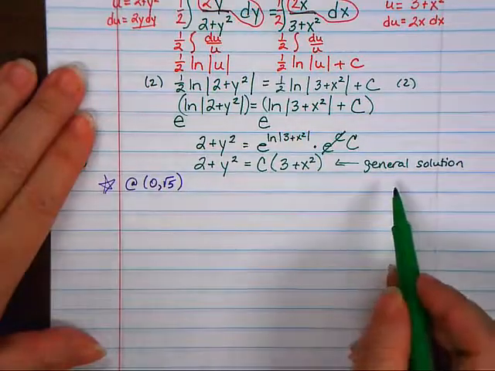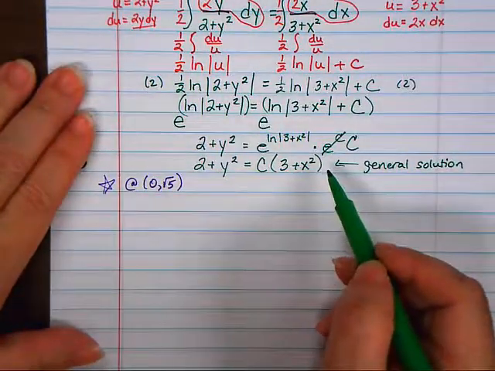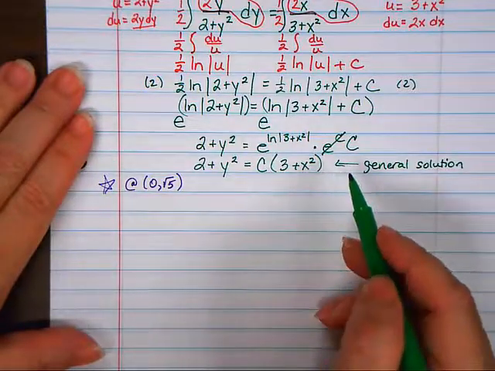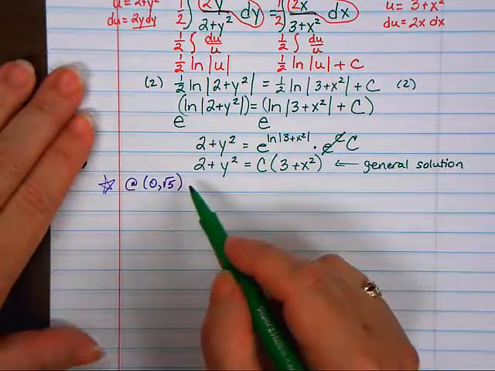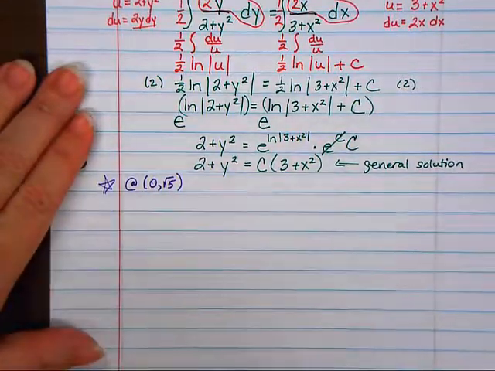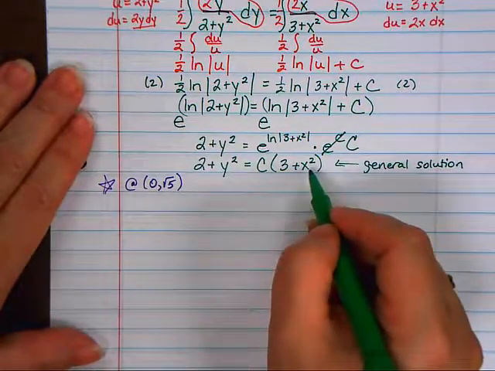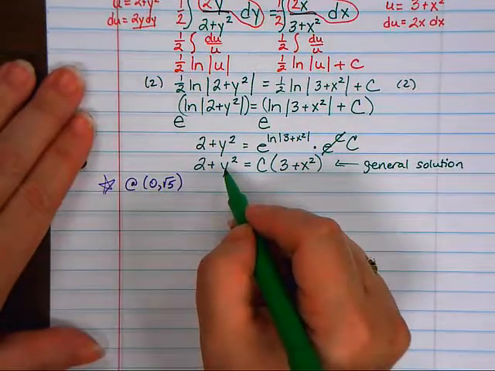The top of the worksheet that you were given is these kinds of problems. Not this hard, but you stop as soon as you find what C is. Then the bottom of the worksheet wants you to go farther. They want you to find the C and then solve it out. So now we're going to take this equation. 0 becomes x, square root of 5 becomes y, solve for C.